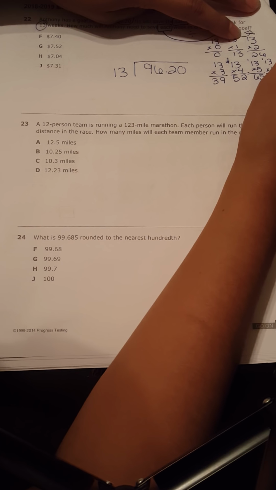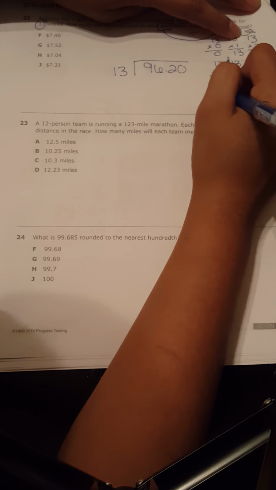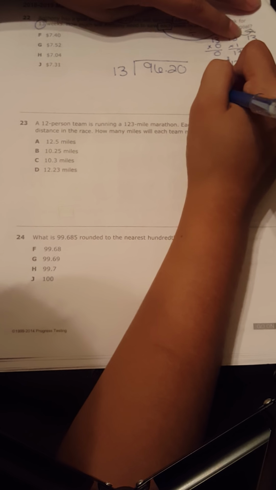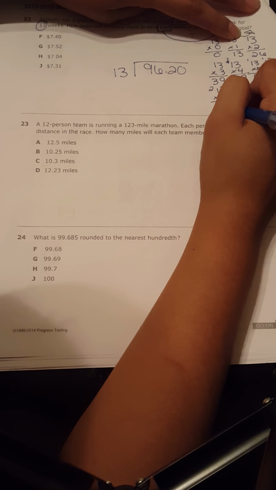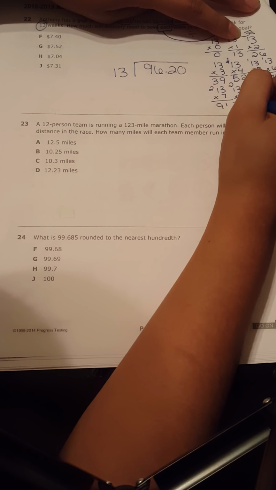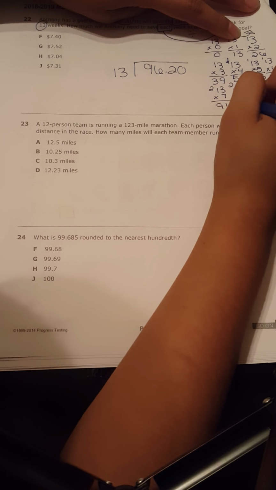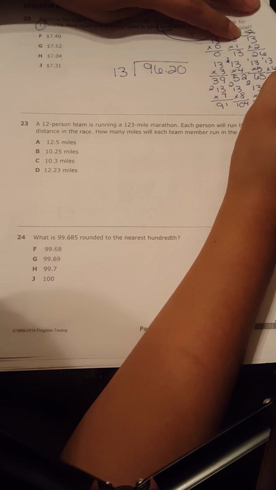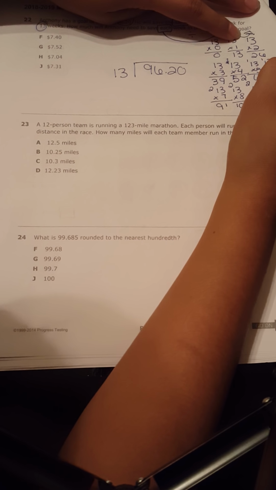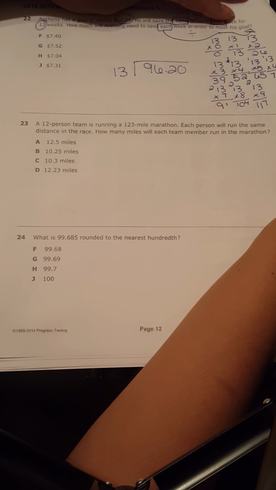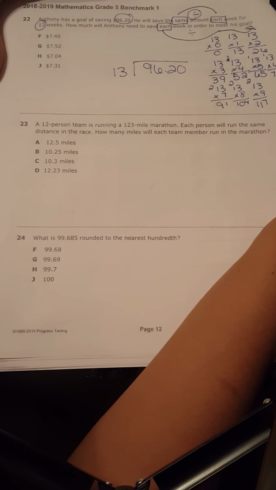Okay. Moving on to 13 times 6. 3 times 6 is 18. 6, 7, 78. 13 times 7, 21, 7, 8, 9, 91. 13 times 8, 8 times 3, 24, 8, 9, 10, 104. And lastly, 13 times 9. 3 times 9, 27, 9 times 1 is 9, 10, 11. 117. Okay, now we can go ahead and divide.